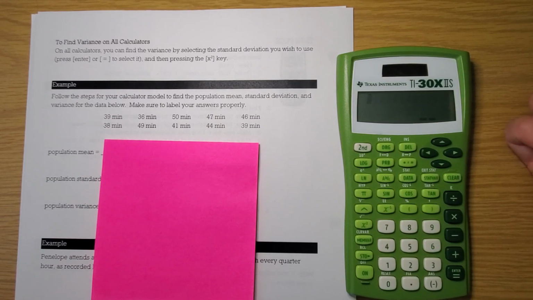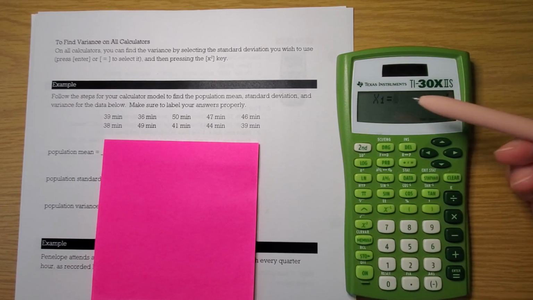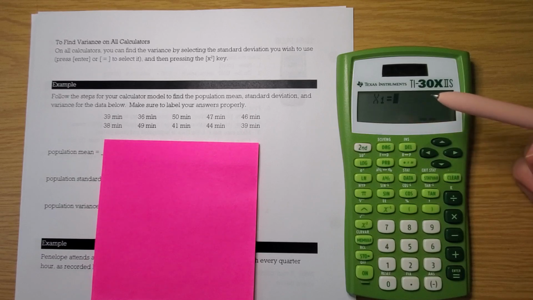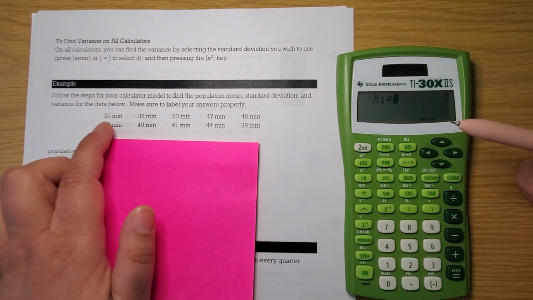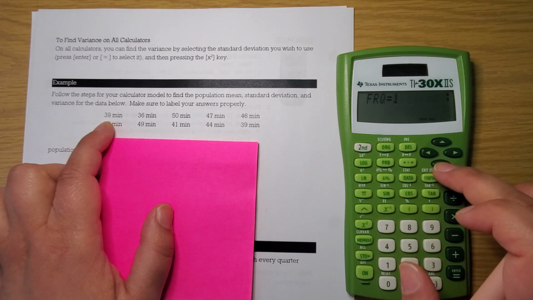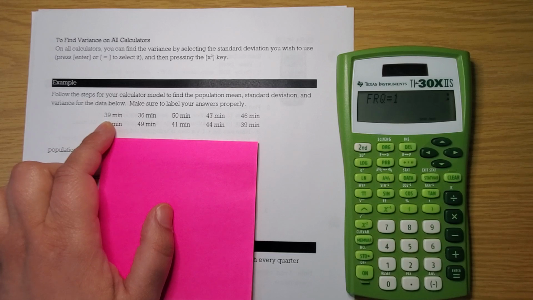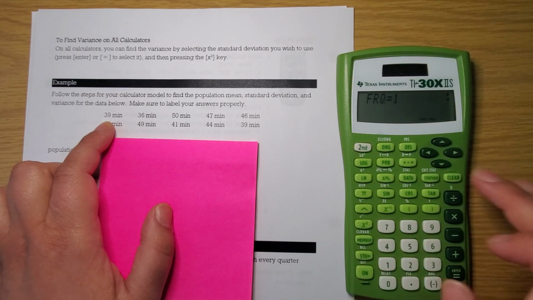Next, I want to enter in my data. So I'm going to press the data button, and it's going to tell me x1 equals. So I'm going to have to enter in all of the data values in the data set. The first one is 39, so I'm going to type in 39. And then I'm going to press down, and it's going to tell me FRQ1. If I were entering data from a frequency distribution, I would change this to whatever the frequency was. But since this is just individual data values, I'm going to keep that at 1.